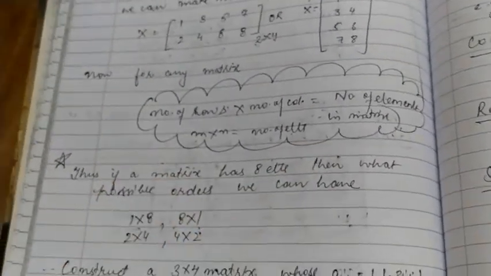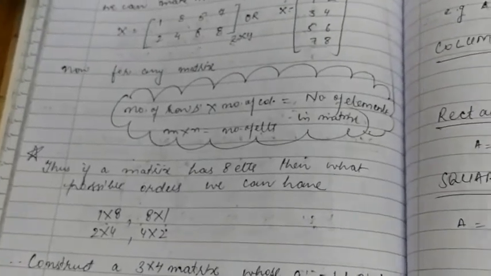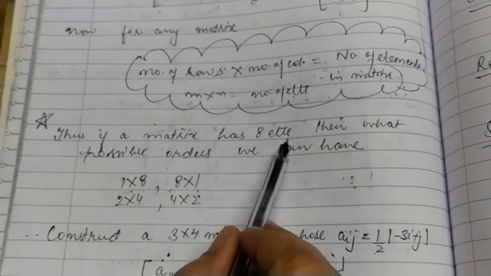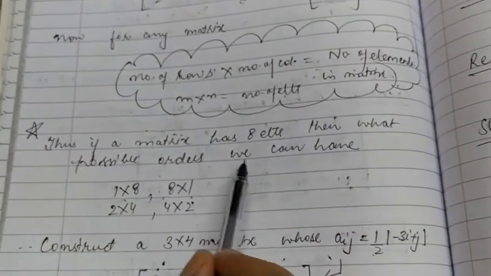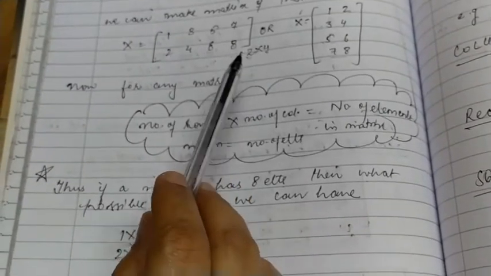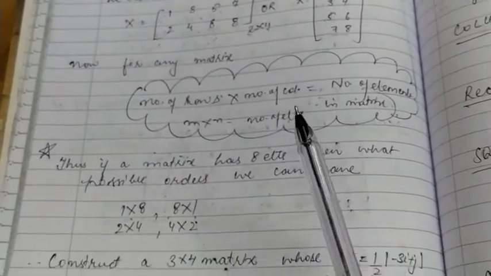So suppose you are given that a matrix has 8 elements, then what are the possible orders we can have? Yes beta, because you took 2 into 4, we said that is 8, but there are some other ways also in which we can get 8.